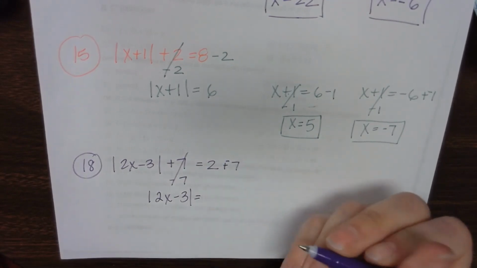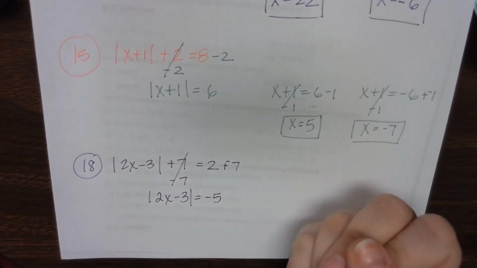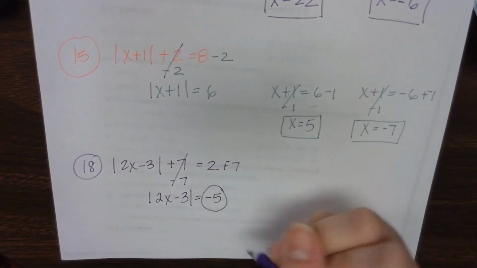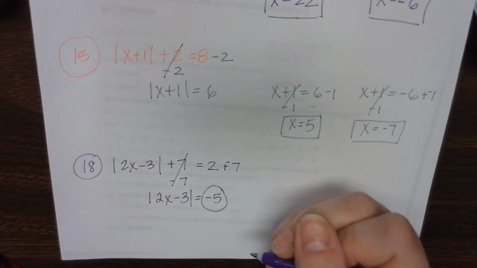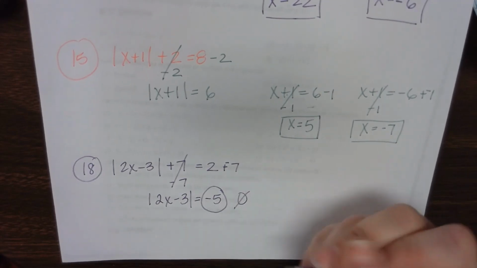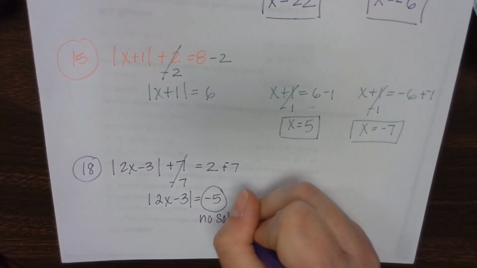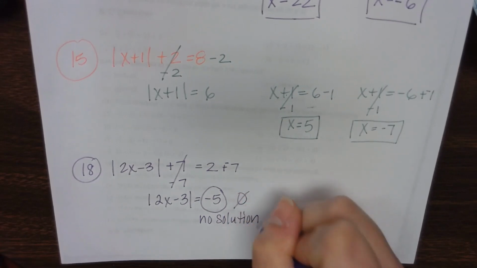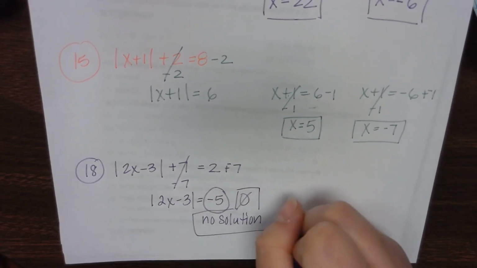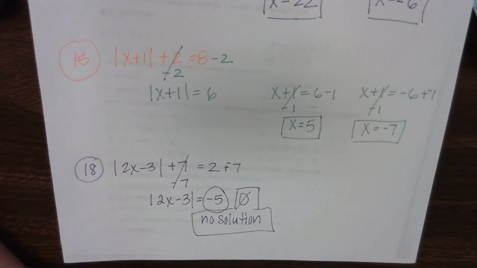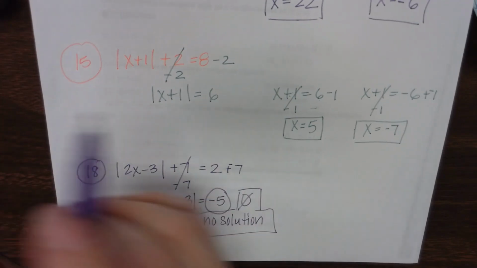That leaves me with a negative 5. Now, because you have a negative number with your absolute value, this is actually going to be no solution, and you are done with that problem. All right, that is number 18.